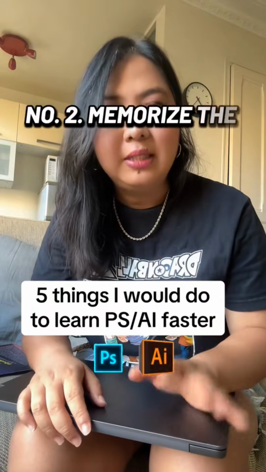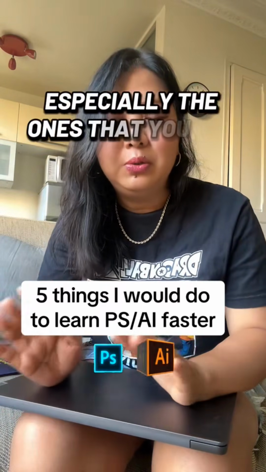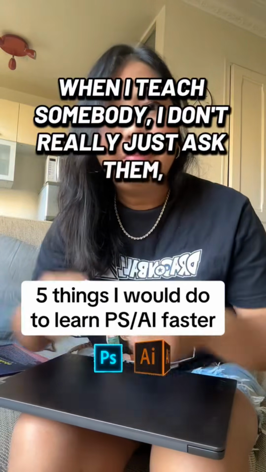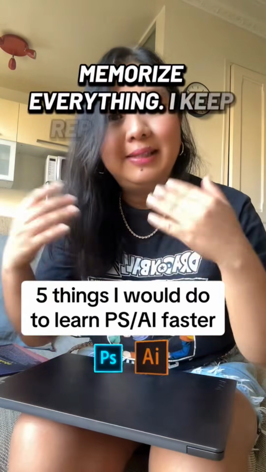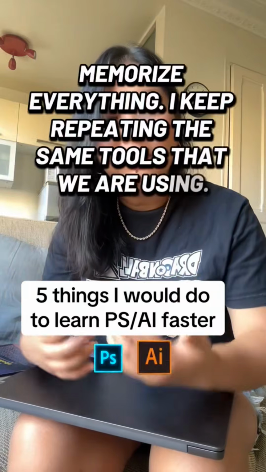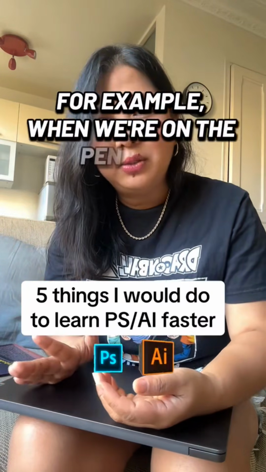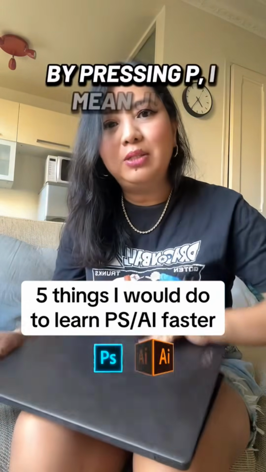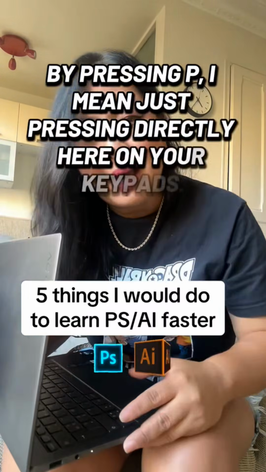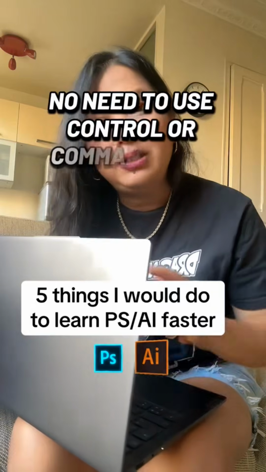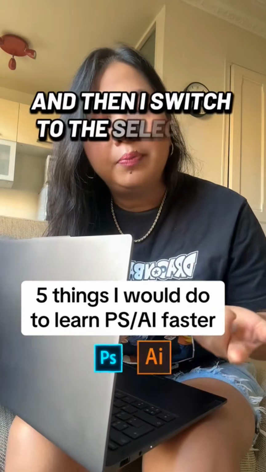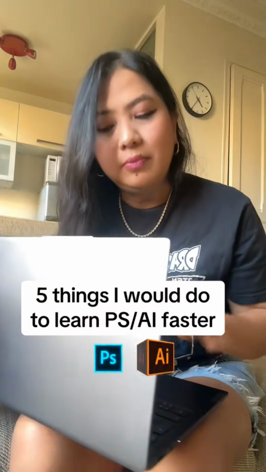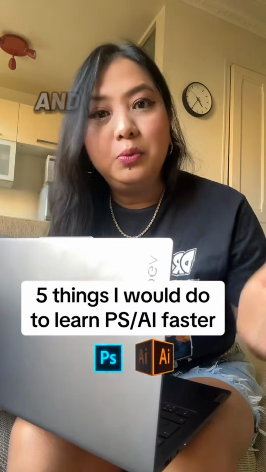Number two, memorize the shortcuts, especially the ones that you use most often. When I teach somebody, I don't really just ask them, hey, here, memorize everything. I keep repeating the same tools that we are using. For example, when we're on the pen tool, we press P to get there. By pressing P, I mean just pressing directly here on your keypads. No need to use Control or Command, just P. And then I switch to the selection tool, the darker arrow. So that's V.